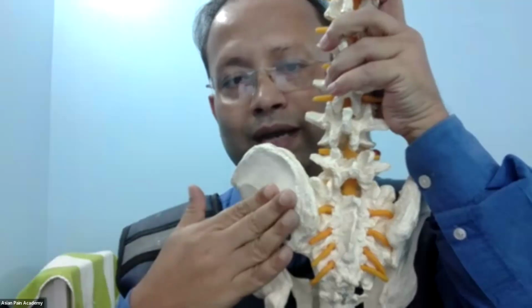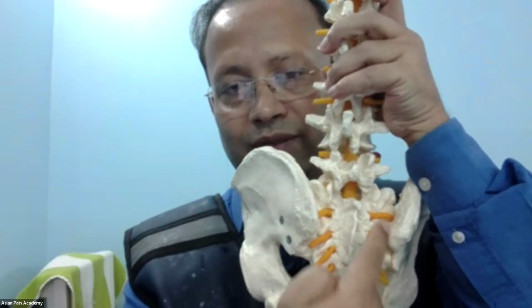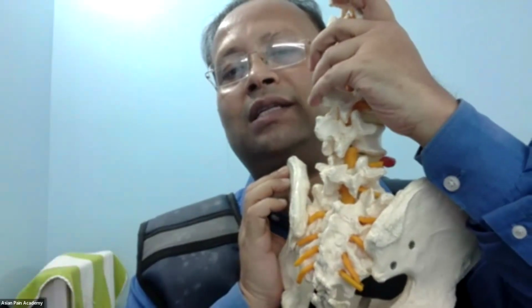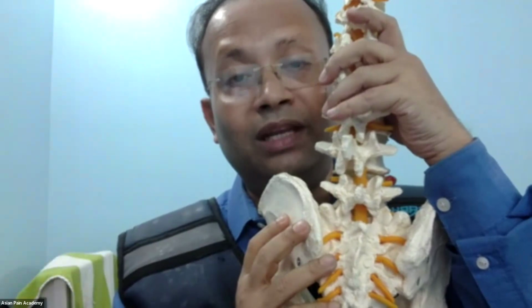So how will you enter? You cannot enter straight because this is covering. You have to see the joint from this side. If you see from this opposite side, then only you can see the joint. Okay, so this leads to the contralateral oblique view for SI joint injection.